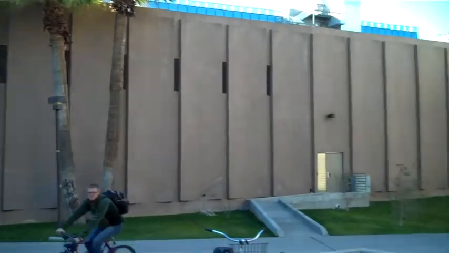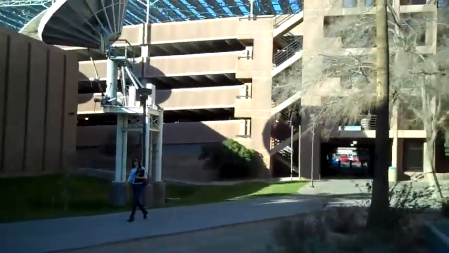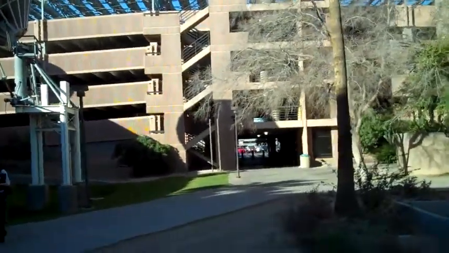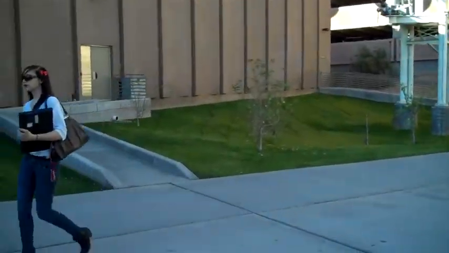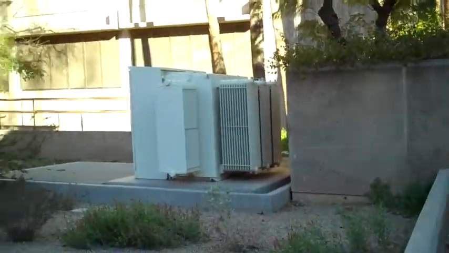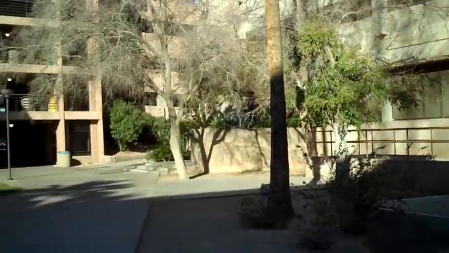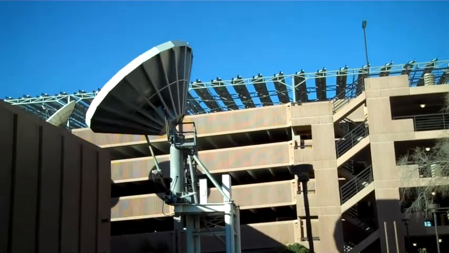This is Stauffer B right ahead of us. That's a large parking garage over there. Again, we have some more areas. We have some grassy areas out here. We have some more dirt areas out here, large power transformers, some trees, that type of thing.